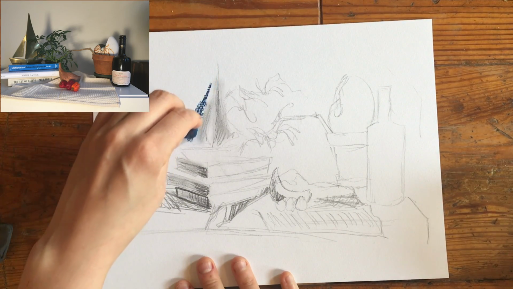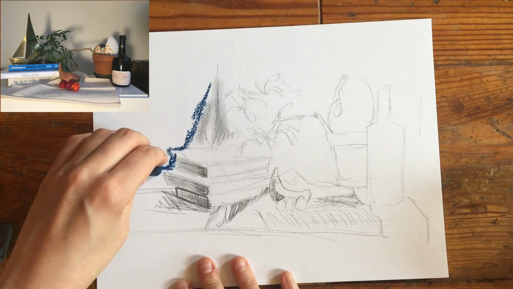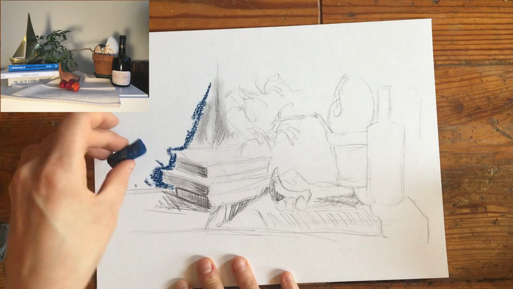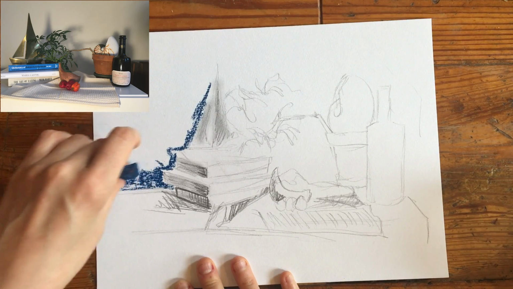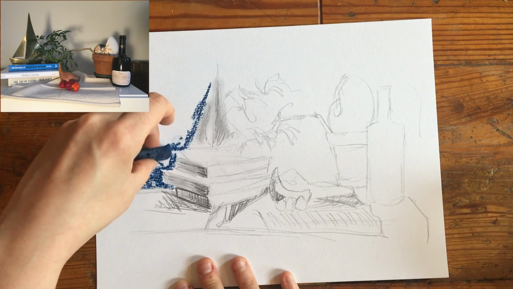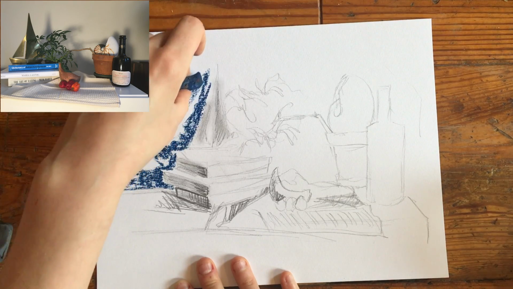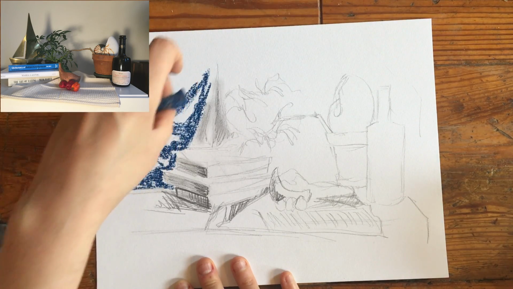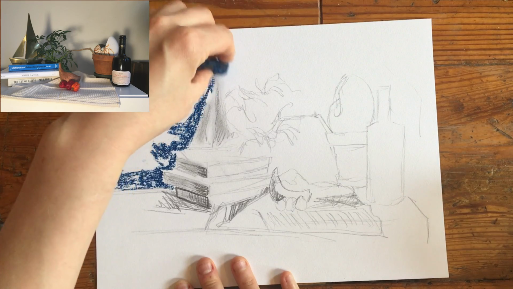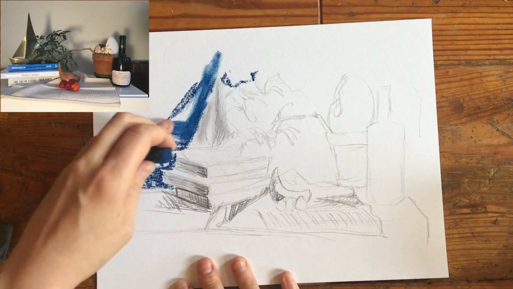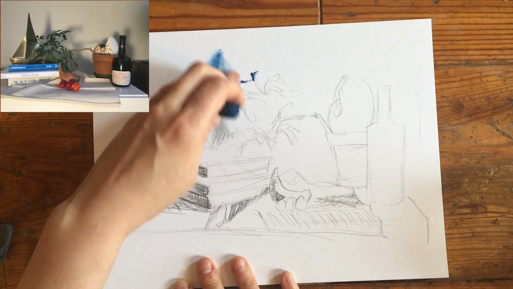So currently, because the majority of the background is in shadow, I'm going to use this really nice dark blue to describe some of these. And similar to the ebony pencil, you want to make sure that you blend.